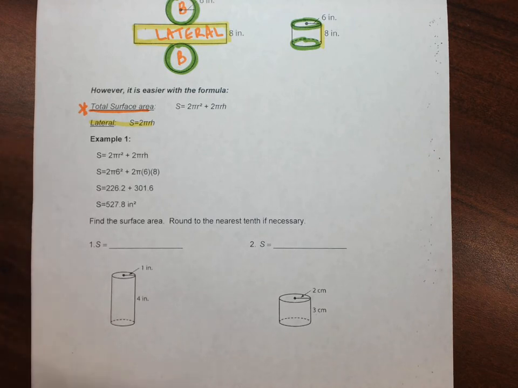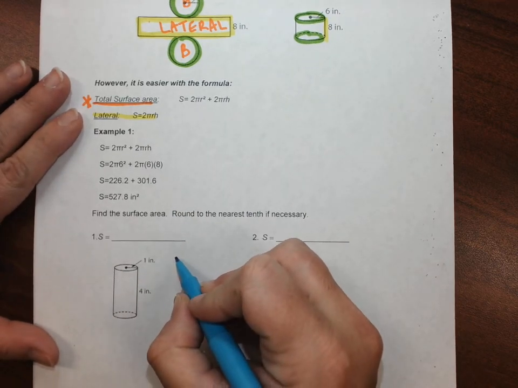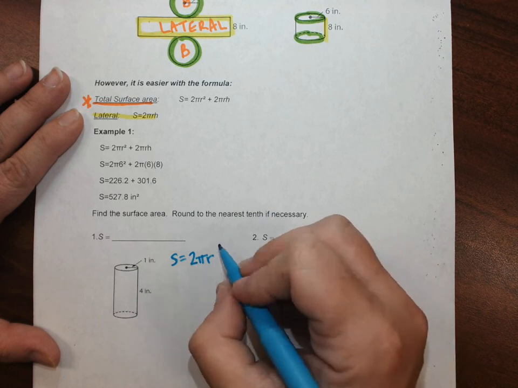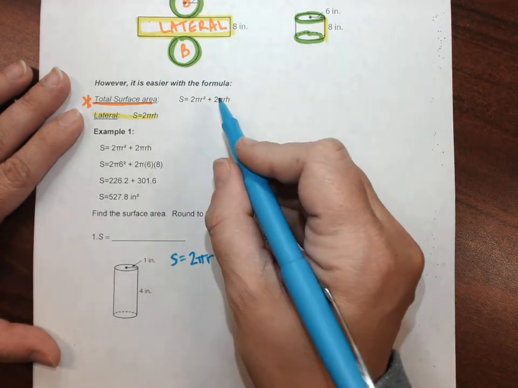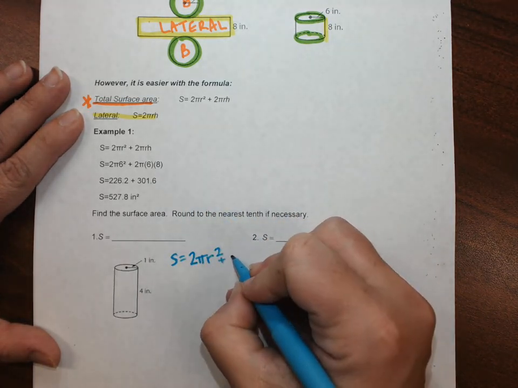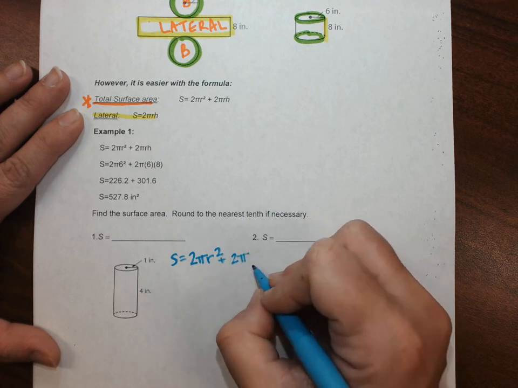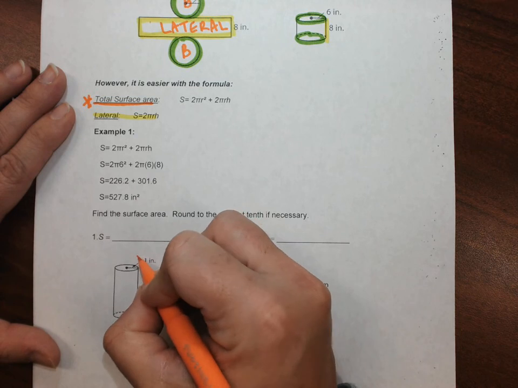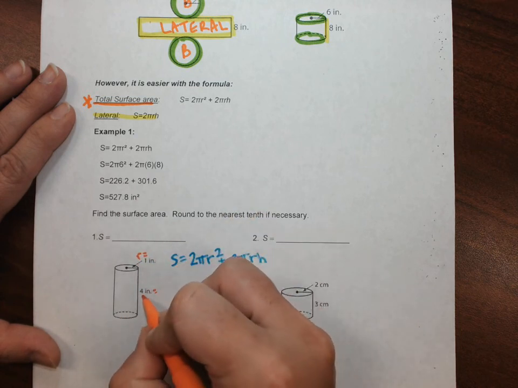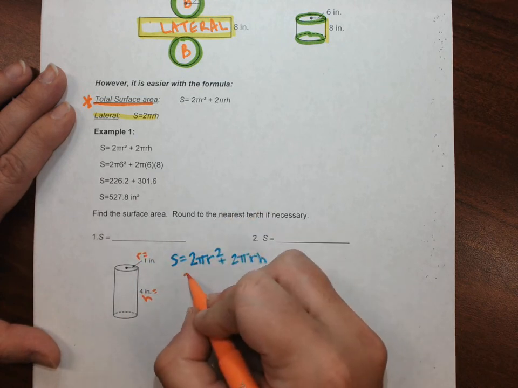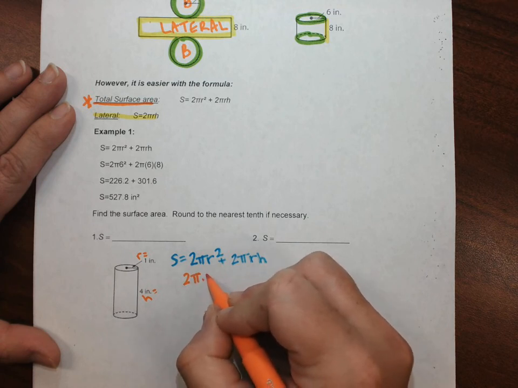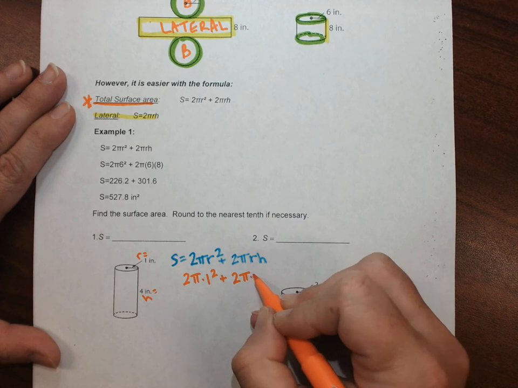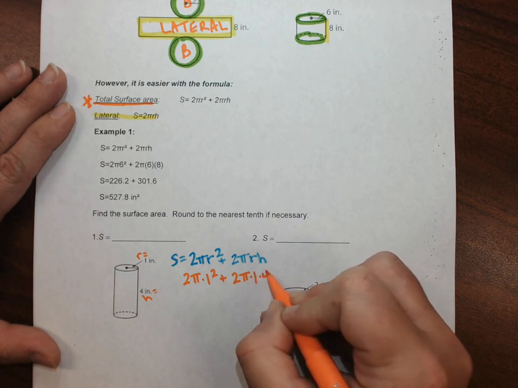I'm going to start with writing my formula. S equals 2 pi r squared plus 2 pi r h. Okay, so here's my radius, here's my height, so 2 pi times 1 squared plus 2 pi times 1 times 4.